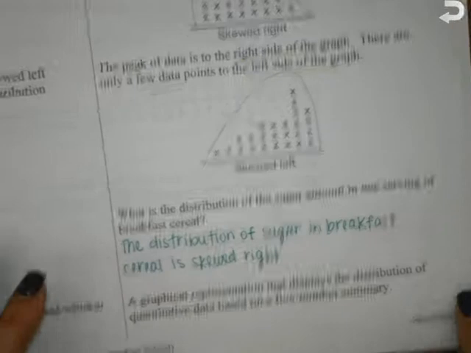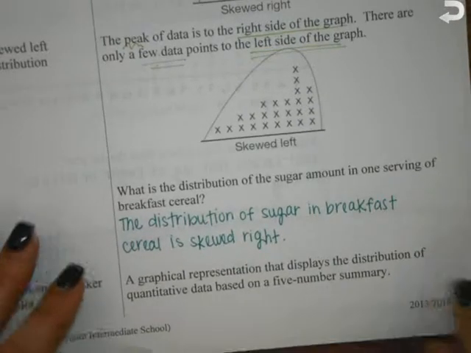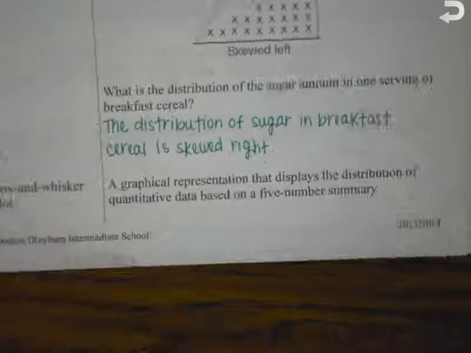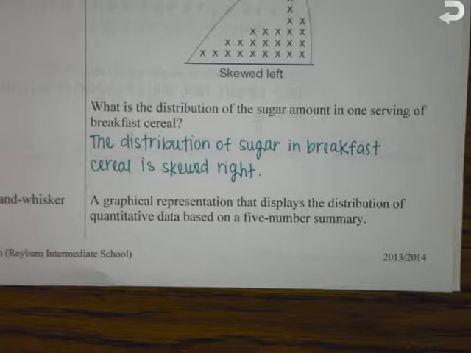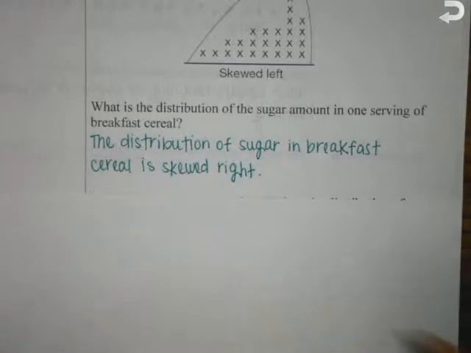So what does that mean? That means that most cereals have more sugar or less sugar? Less.